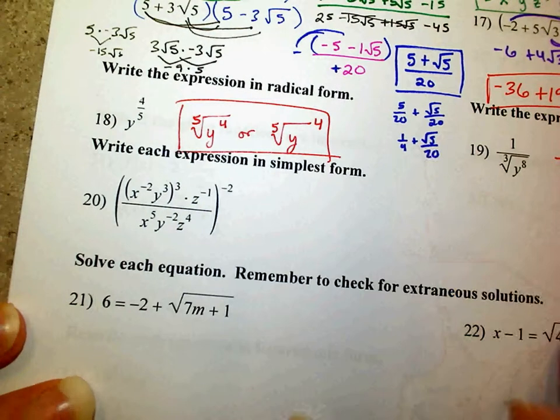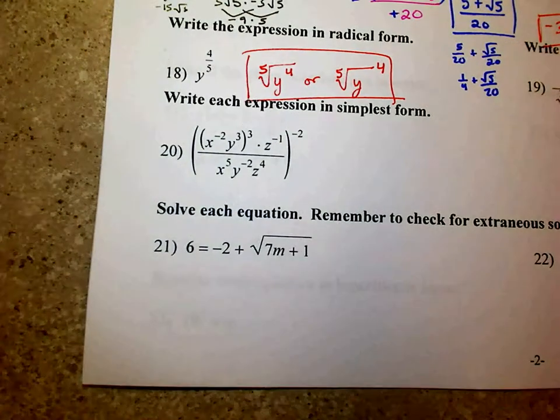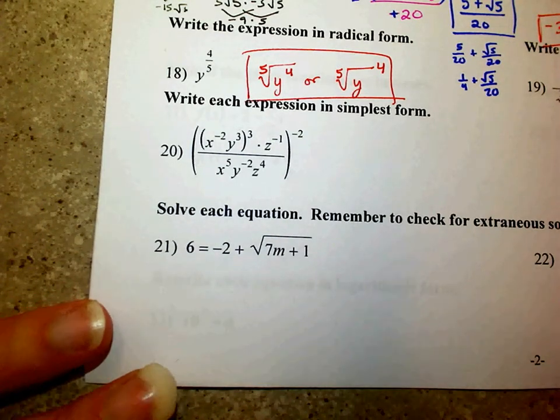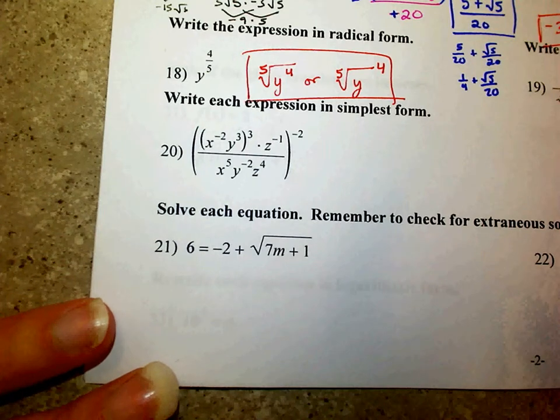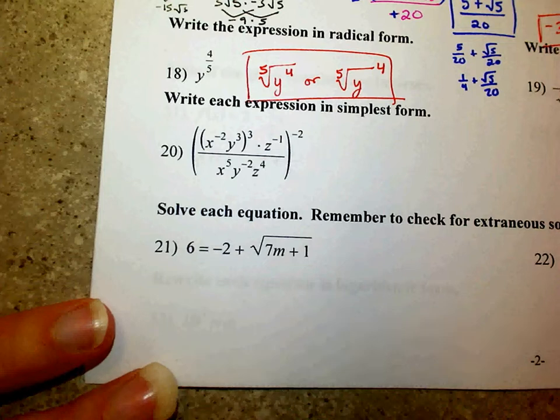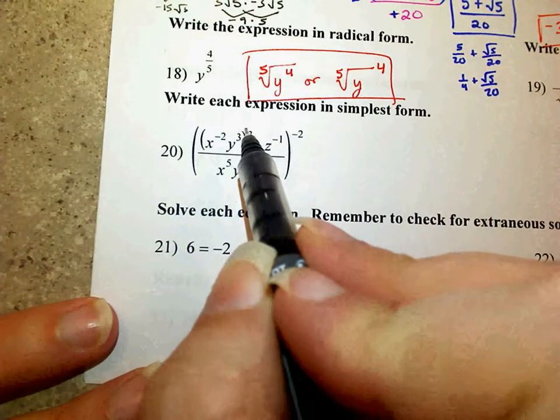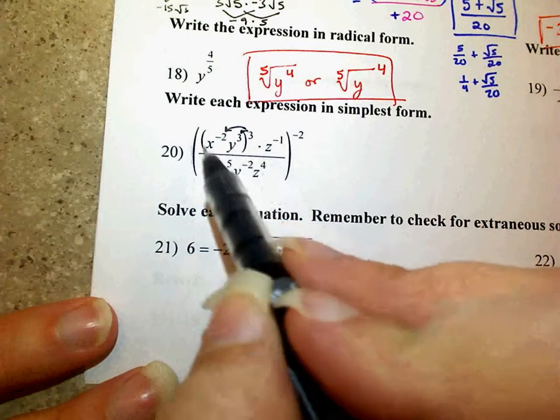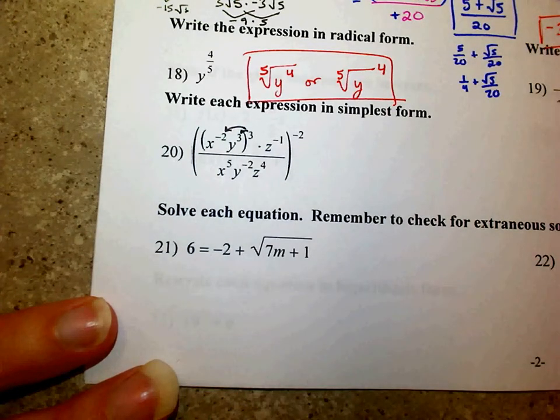Okay, now let's talk about 20. So on 20, some of you can skip a lot of steps, or you can combine some steps that I'm going to do. I'm just going to work it out step by step, so you know what you can do, and if you skip some steps, just make sure you get the same answer as I do. So I'm going to distribute the power of 3 because inside this big parenthesis I have another set of parentheses, so I need to take care of that first before I can take care of the big set.